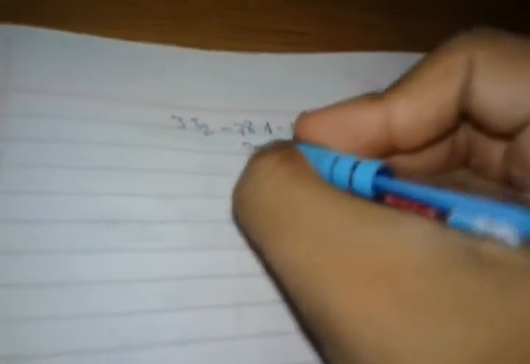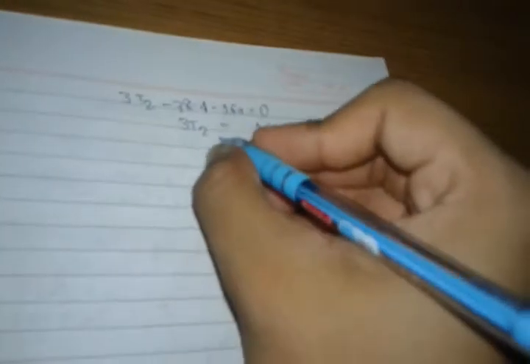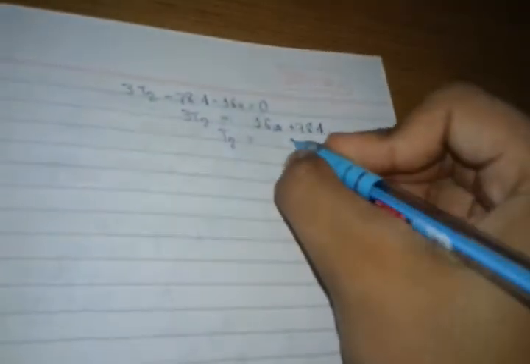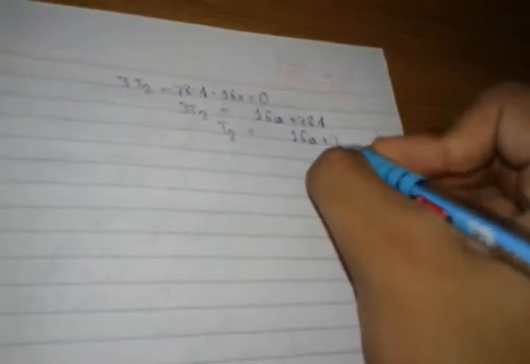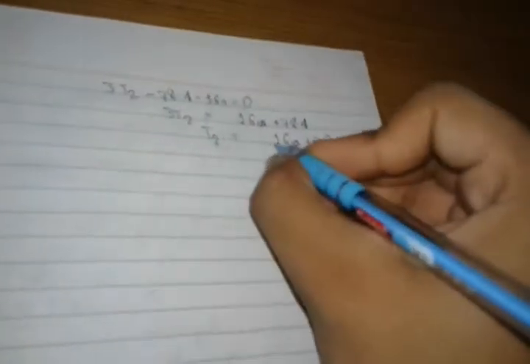So the value of 3T2 will be equal to 16a plus 78.4, so T2 will become 16a plus 78.4 upon 3.